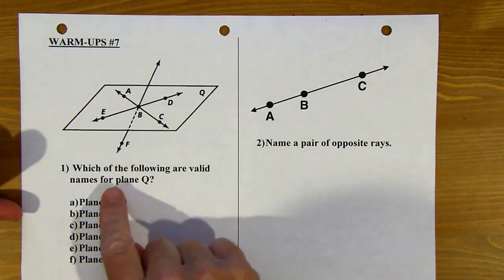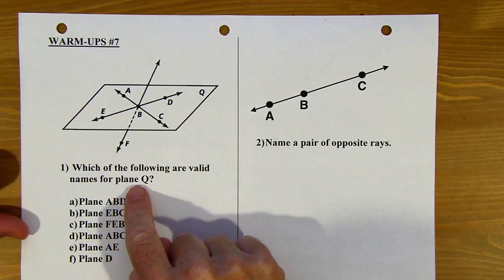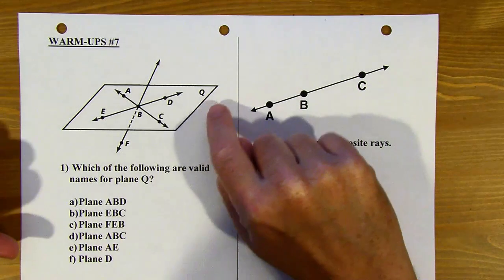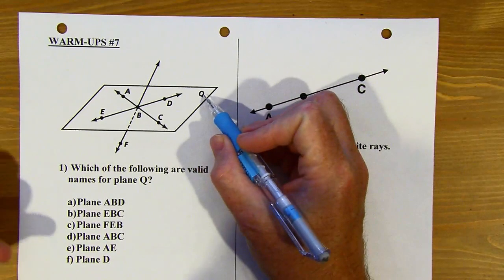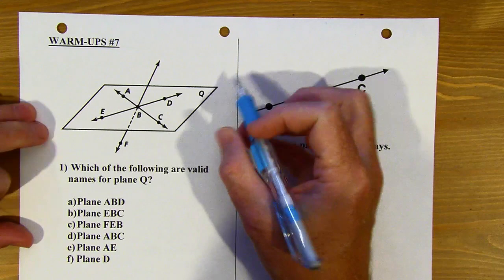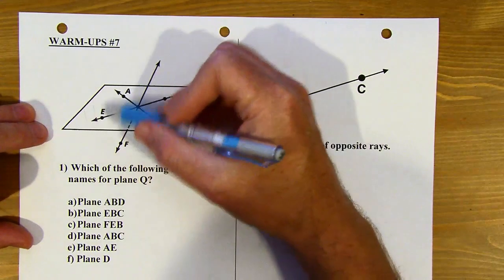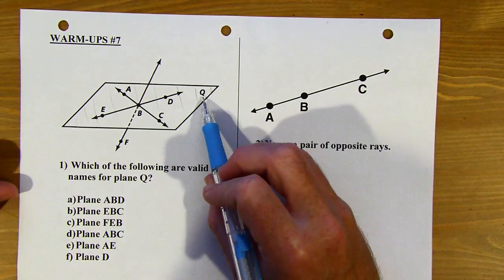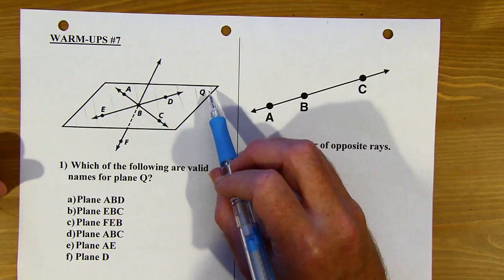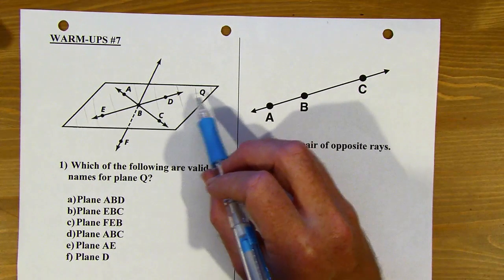One way to name this is calling it plane Q. You can do that. If you look at the Q here, it doesn't have a little dot by it. So that means it's not the name of just a point. It's supposed to represent the whole plane. Okay, so that's okay if it doesn't have a dot by it. If it has just a letter in the corner, then that's meant to represent the entire plane.